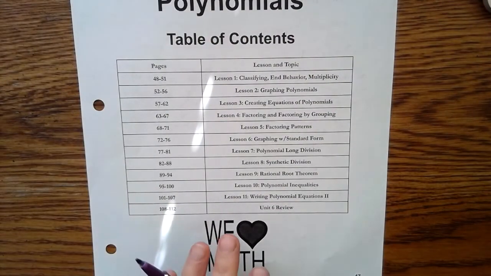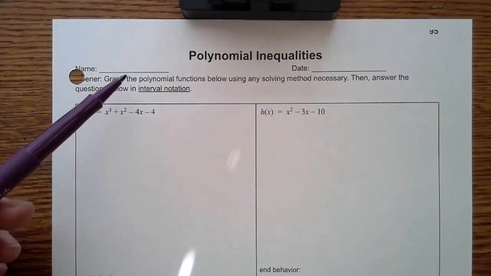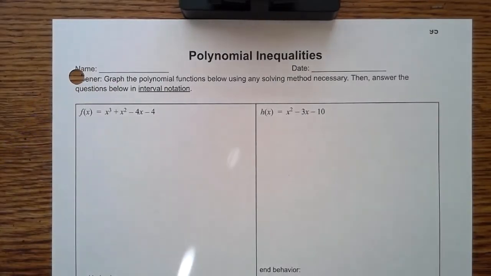Let's get started. Graph the polynomial function below using any solving method necessary. Then answer the questions below in interval notation. Okay, so we've had some pretty intense few lessons about putting everything together and really using all of our tools in our toolbox to be able to graph and investigate polynomials. Today will be no different. We're going to look at inequalities, but we're going to use some of our old tricks to get us started.